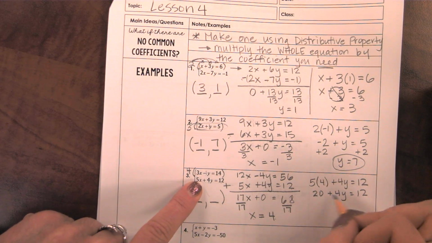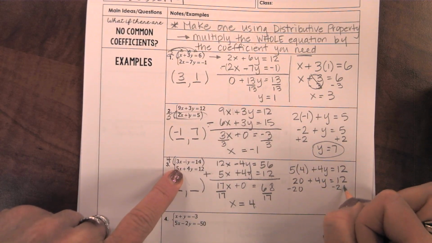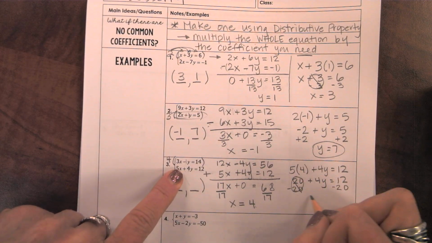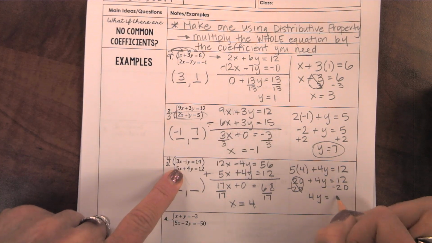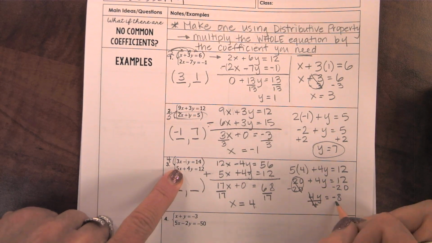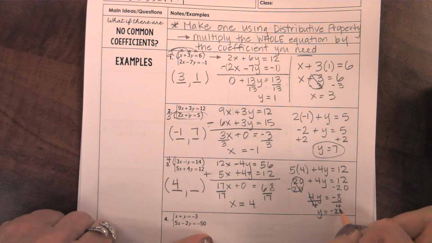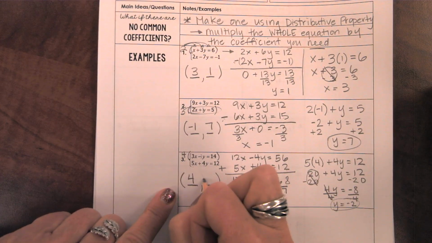I need to solve my two-step equation here. Minus 20 on both sides. I've got 4y equals 12 take away 20, which is negative 8. Divide by 4. Y equals negative 2. So now my answer is negative 2.